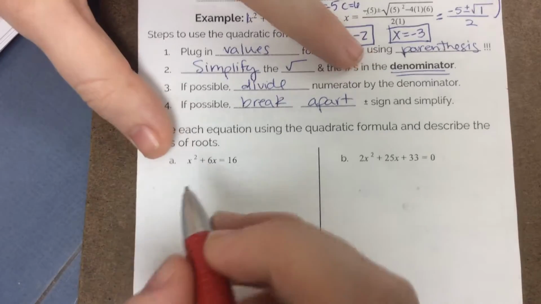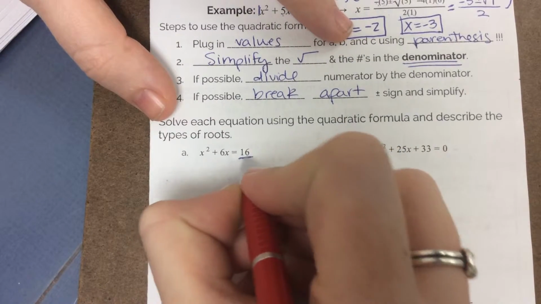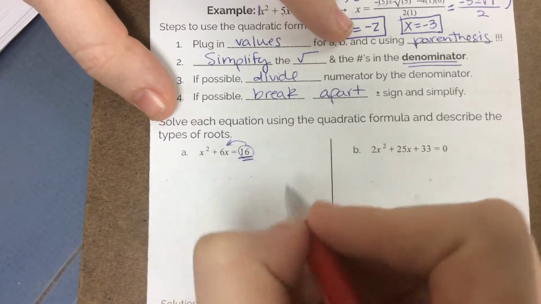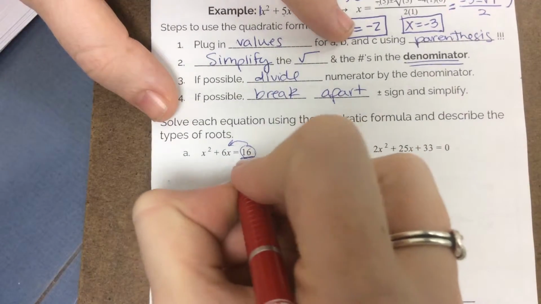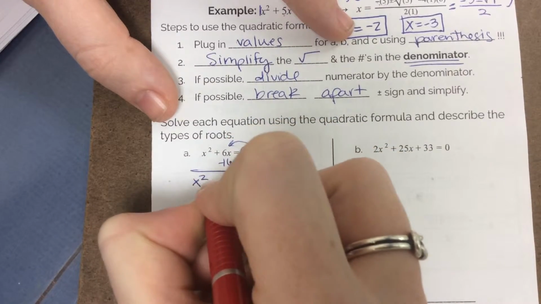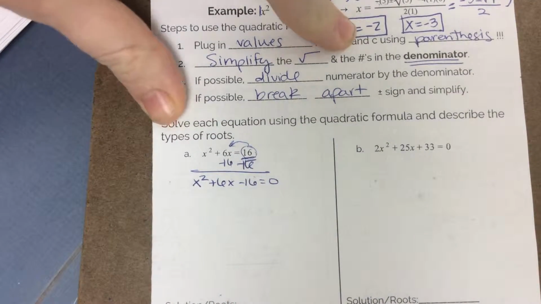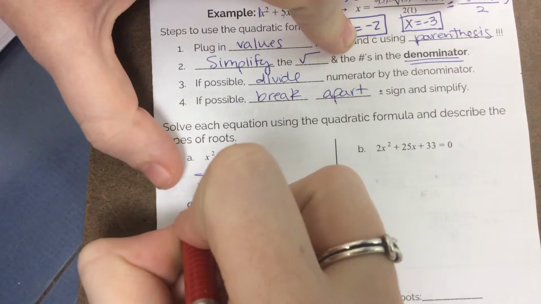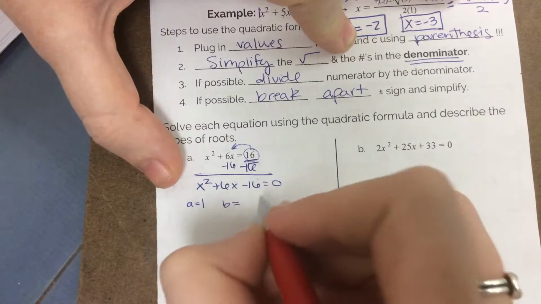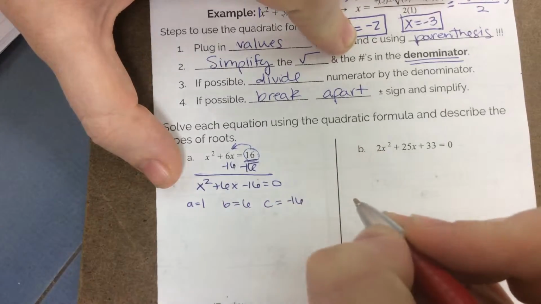So the first thing you want to do when you're looking at a quadratic equation is make sure it's equal to 0. This one is equal to 16, so we would like to make it equal 0. We want to put it in standard form, so I'm going to subtract 16 from both sides. I get x squared plus 6x minus 16 equals 0. Once it equals 0, you can figure out what a, b, and c are. A is going to equal 1. In this case, b is the number in front of x, so that's 6. And then c is our negative 16.